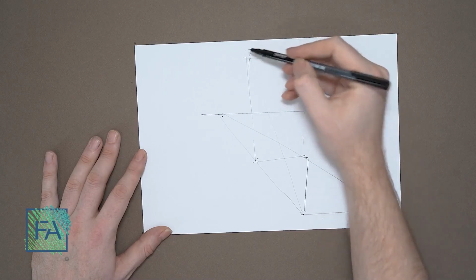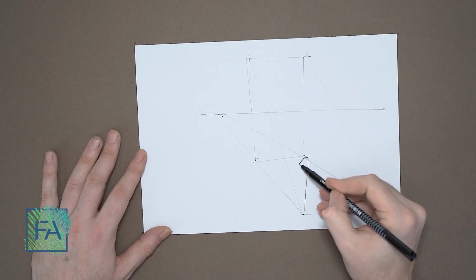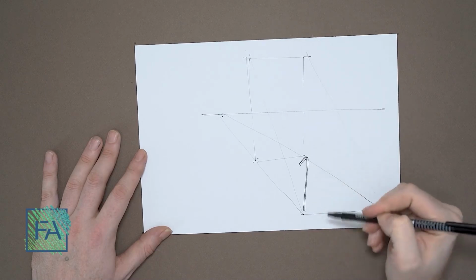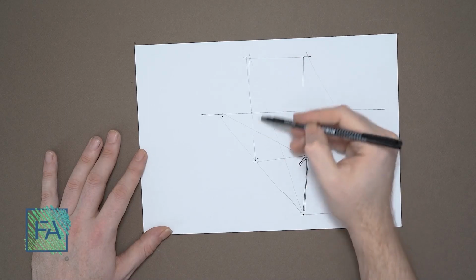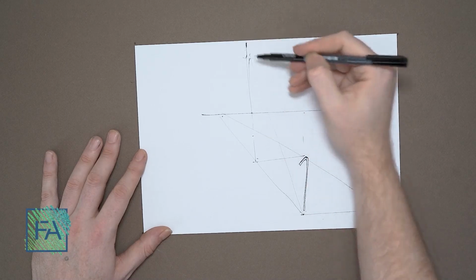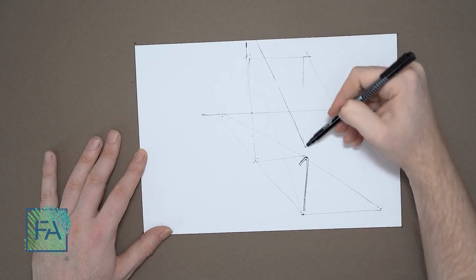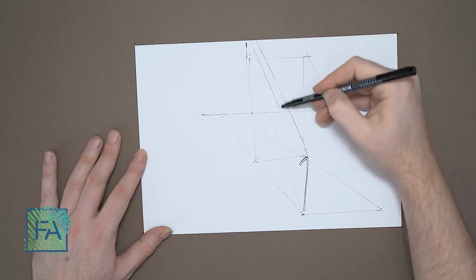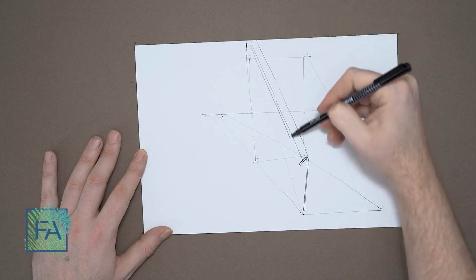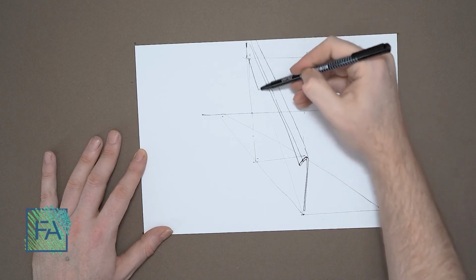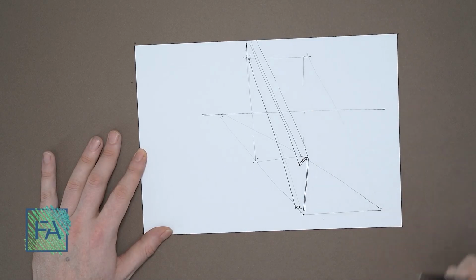So if the parapet is here, we can change the details a bit and make it look like that. Again, half of the height of a person will be this much, but this time we won't see it inside the paper. And like this, we can have a movement in our parapet.